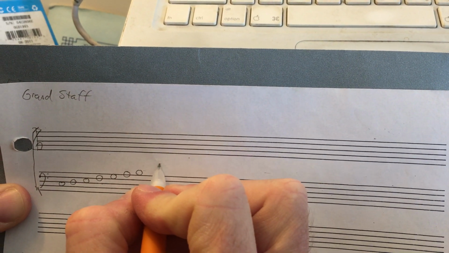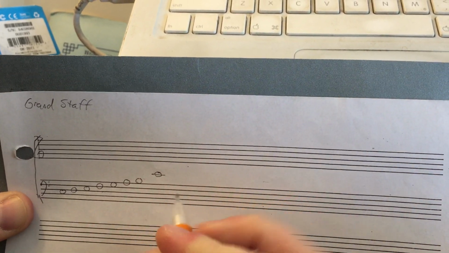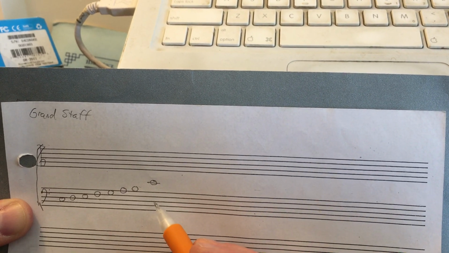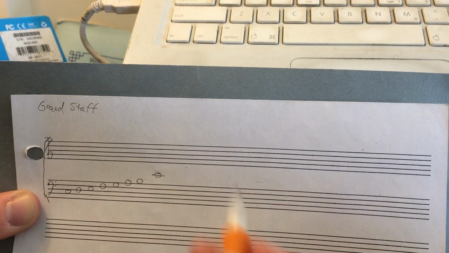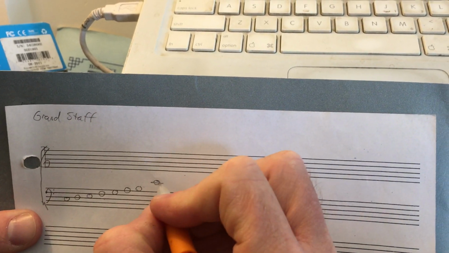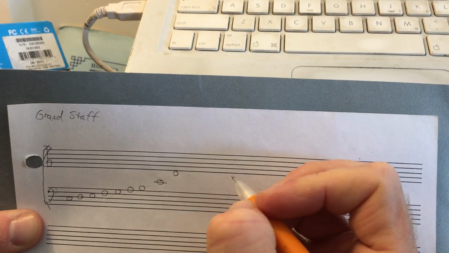The note C sits exactly in between the two, and it is the only note that does not touch the bass clef and does not touch the treble clef, because if I were to start my scale on this C, the next note of the scale is D, which would go just below the treble clef.